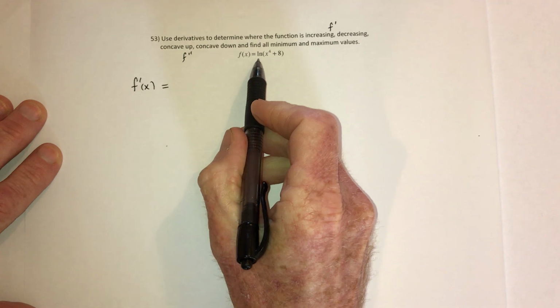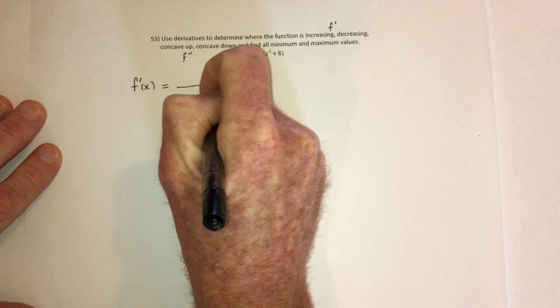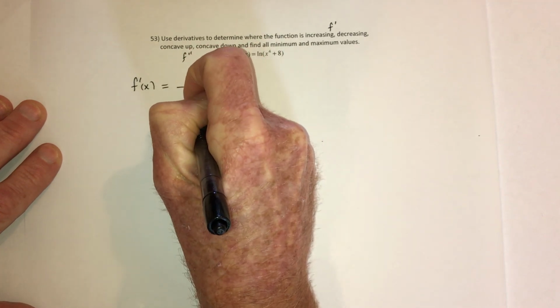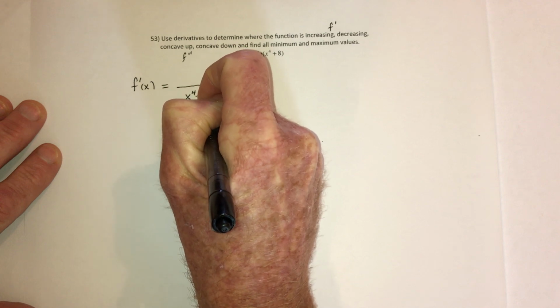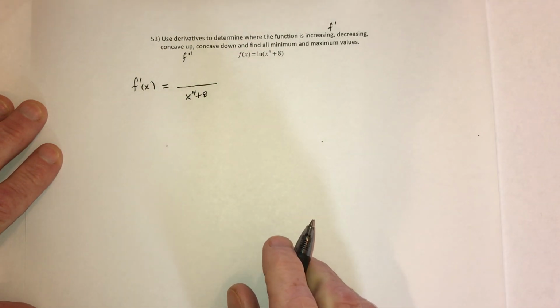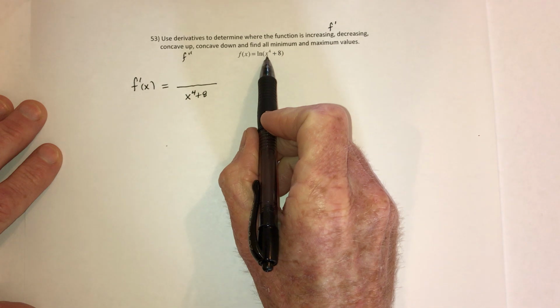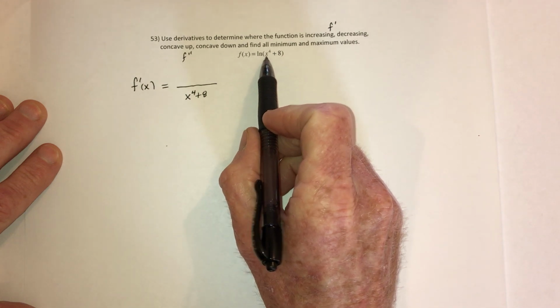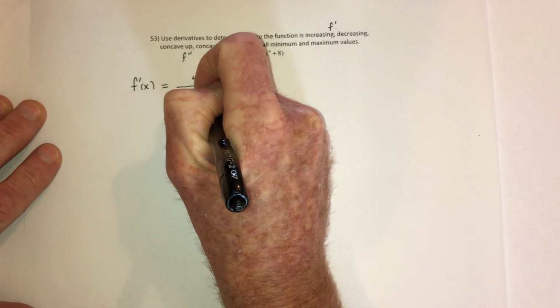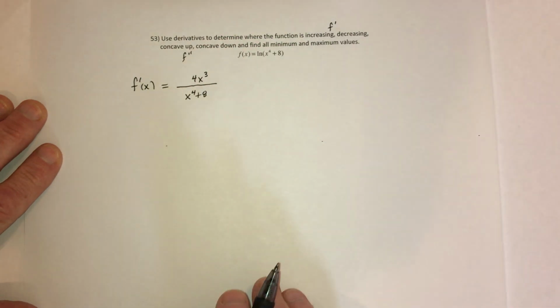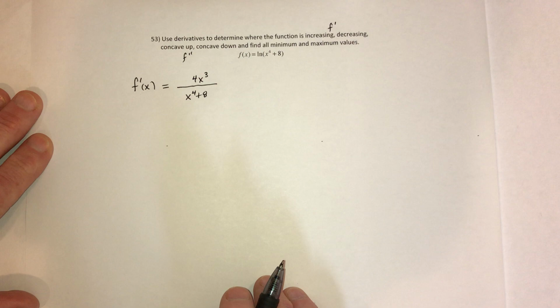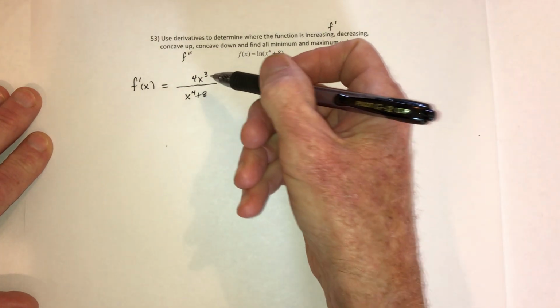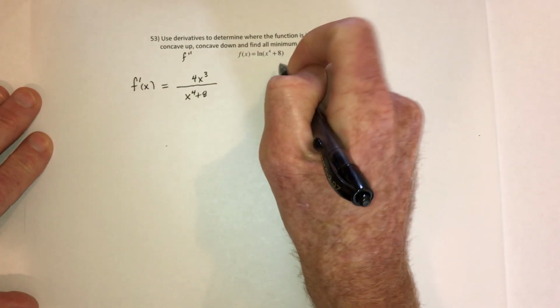The derivative of a natural log function is 1 divided by whatever is in the parentheses. And then you need to do the chain rule. So take the derivative of the inside, and that's going to be 4x cubed. Now we need to find the critical values. Since this is a fraction, we could actually break this into two problems.